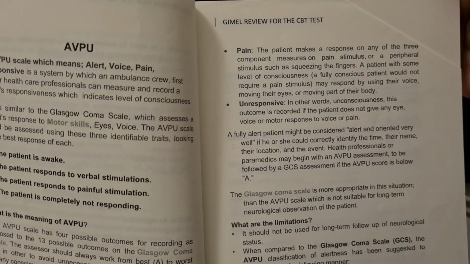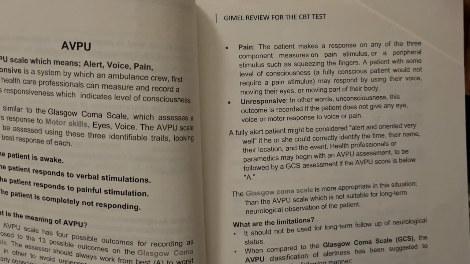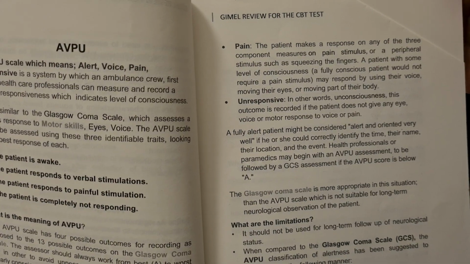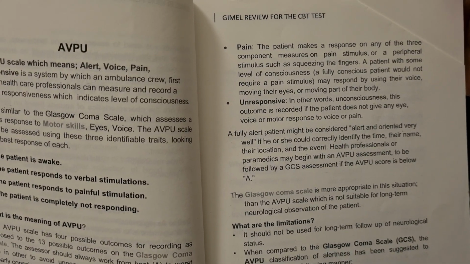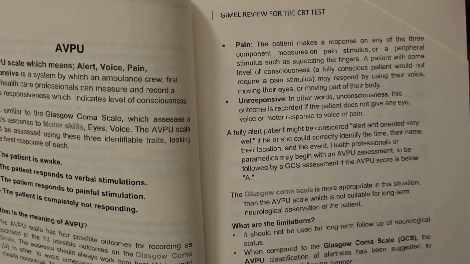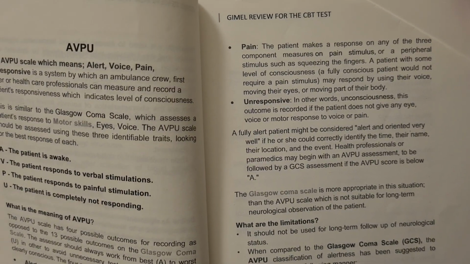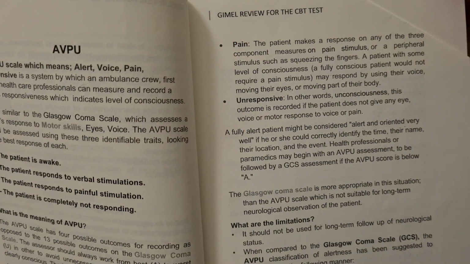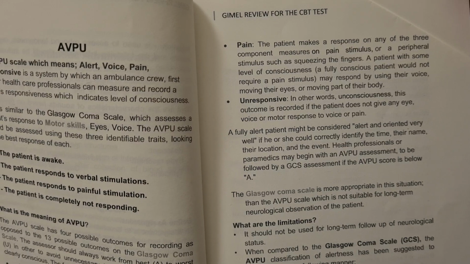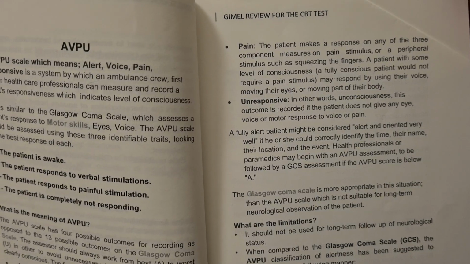Pain. The patient makes a response on any of the 3 component measures to a pain stimulus or a peripheral stimulus such as squeezing the finger. A patient with some level of consciousness, not a fully conscious patient, would require a pain stimulus, and may respond by using their voice, moving their eyes, or moving part of their body. Unresponsive, in other words, unconscious. This outcome is recorded if the patient does not give any eye, voice, or motor response to your voice or to pain.